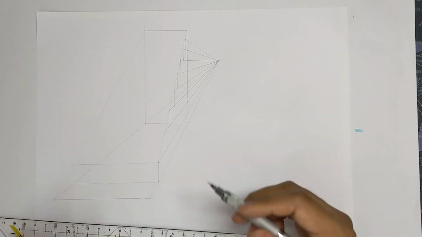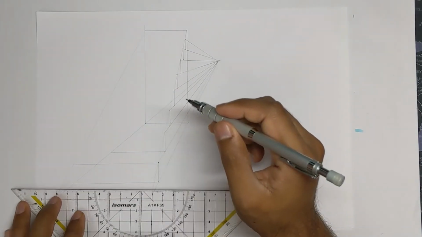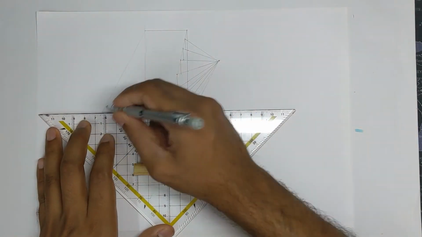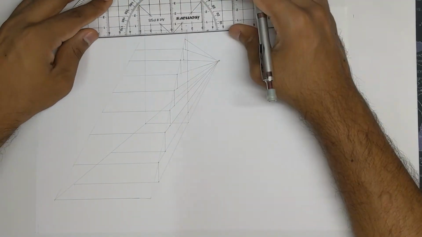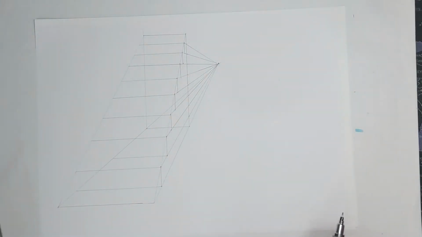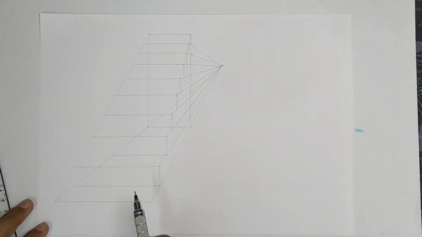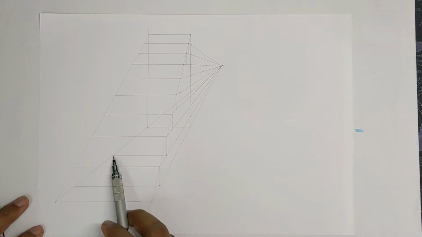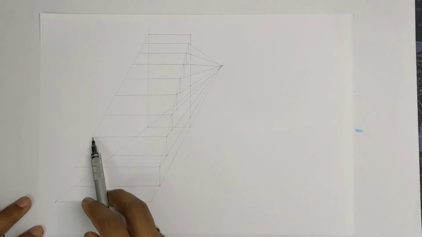So just go ahead and do this exercise. Perfect. So I just made a mistake in my last line. It's not recommended to draw lines to the base here, because we have to extend it a little bit until the vertical over here.